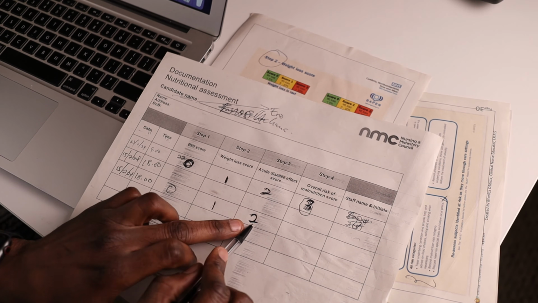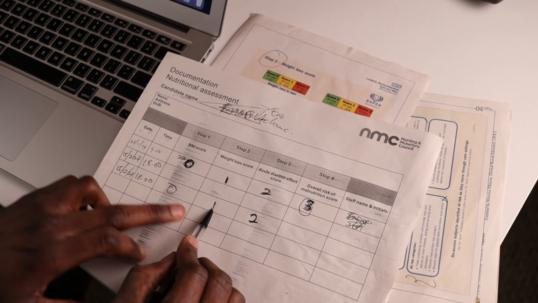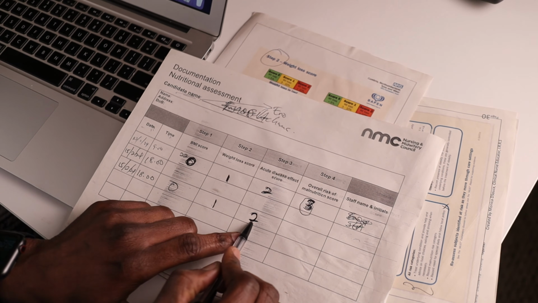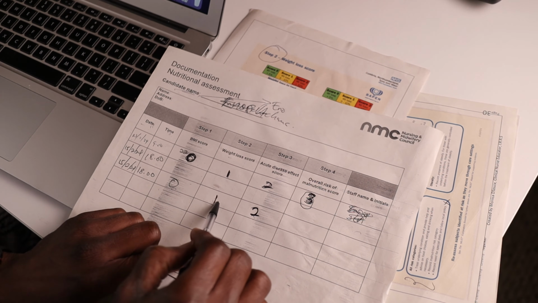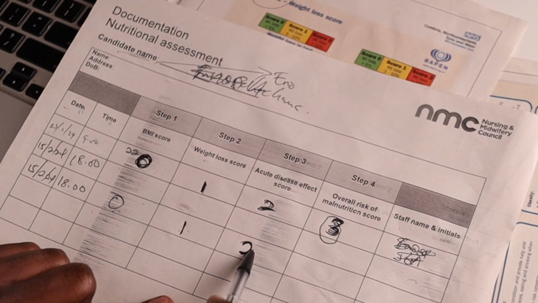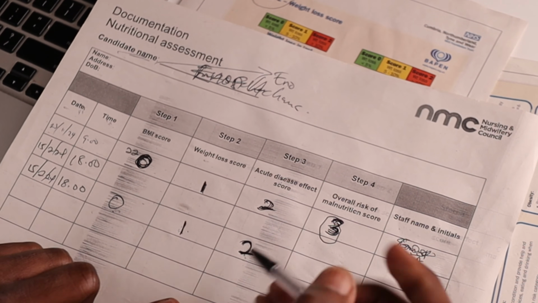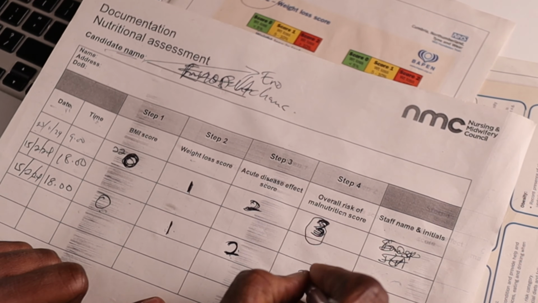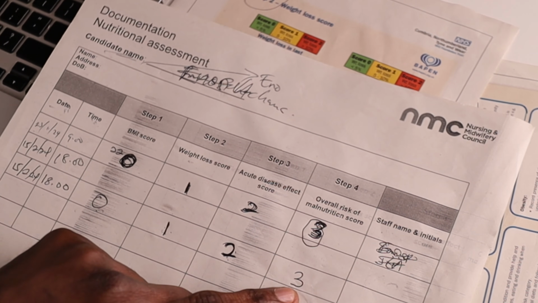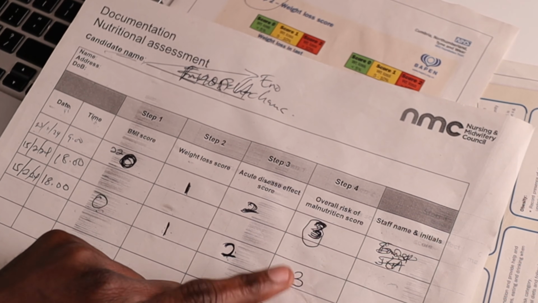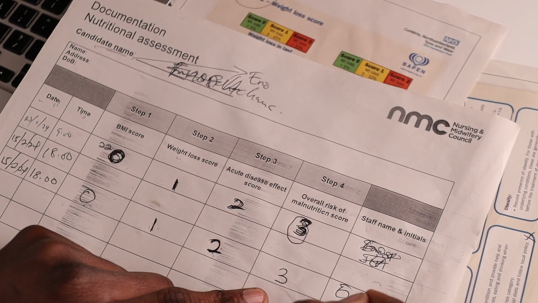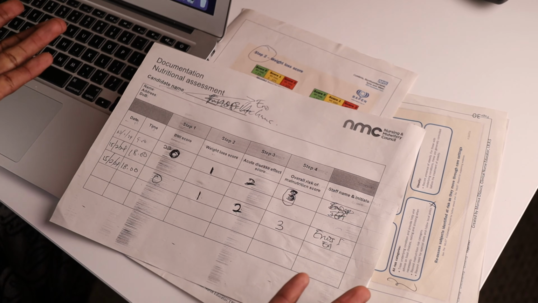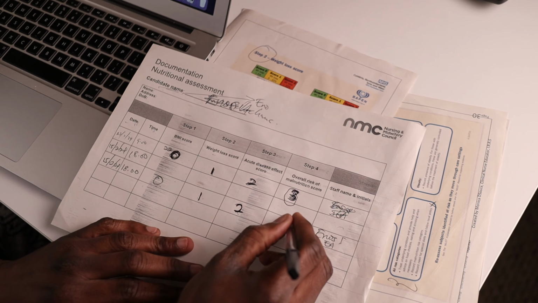So now I've been able to do step 1, step 2, and then step 3. All I need to do is to add what I got in step 1, which is the BMI, plus what I got in step 2, which is the weight loss, plus what I got in step 3. So when I add 0 to 1 to 2, that gives me a score of what? 3. So I'm going to write a 3 here. And now what I'm going to do is I write my name, Enosh, in the column, and then I put my initials. So what it means is that I had a total score of what?